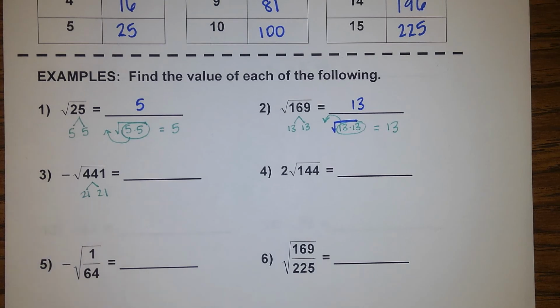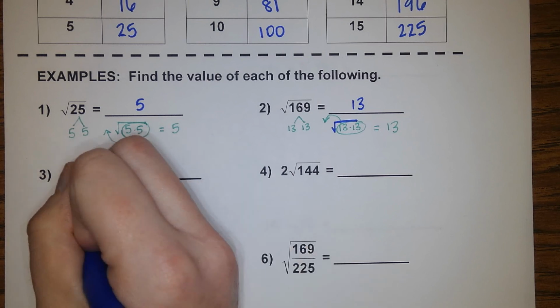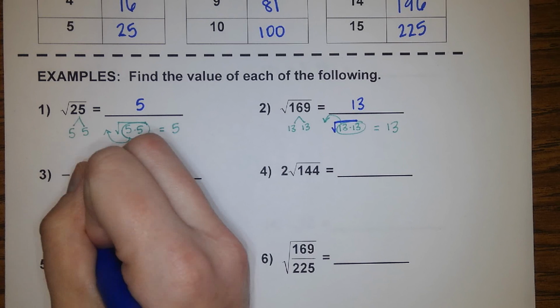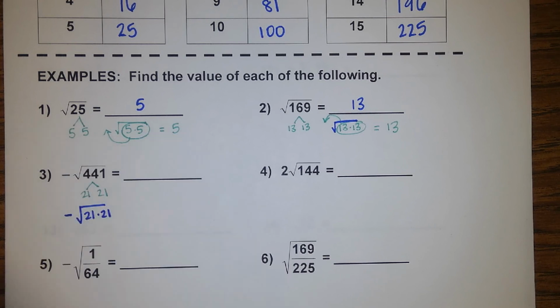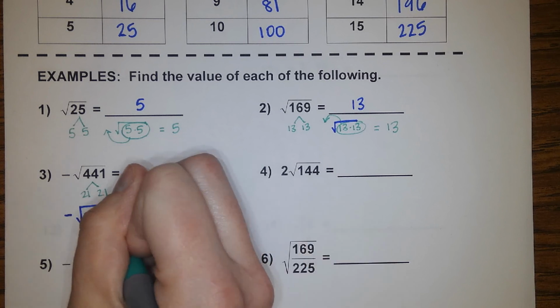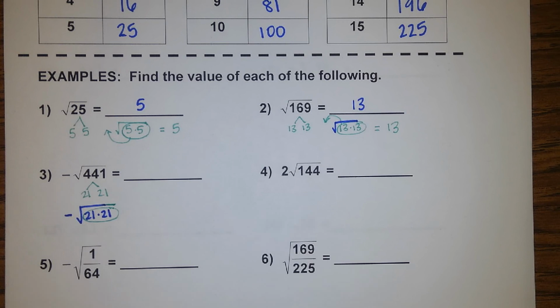So if we rewrote this, we could rewrite it as the negative square root of 21 times 21, okay? Because when it has a square root, it needs to have a pair.